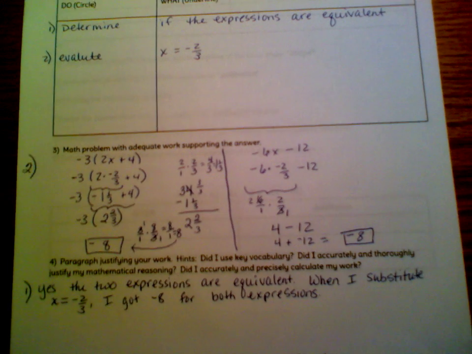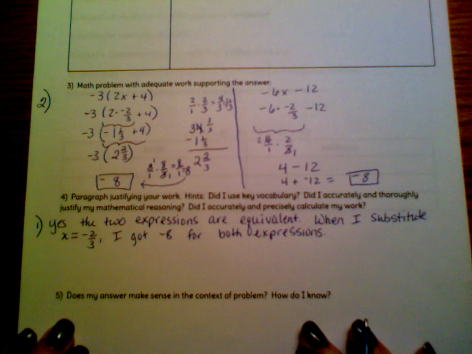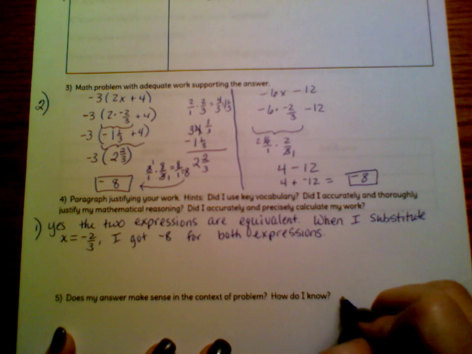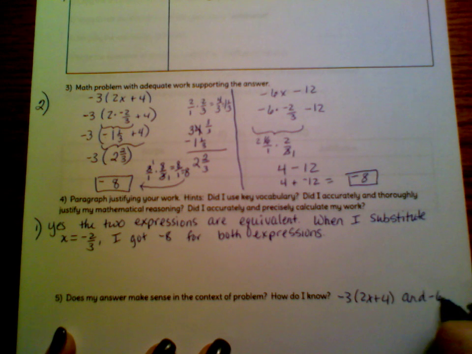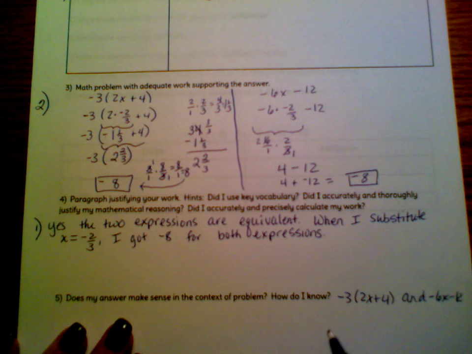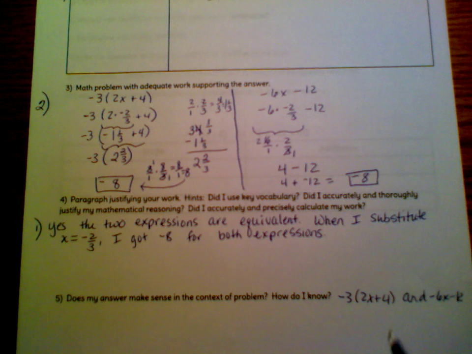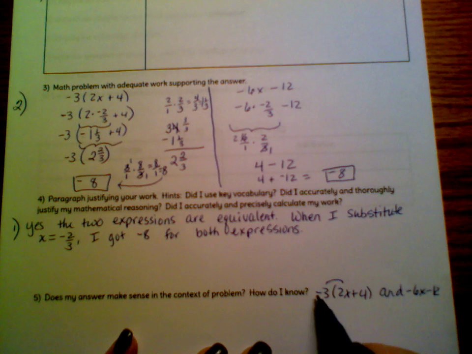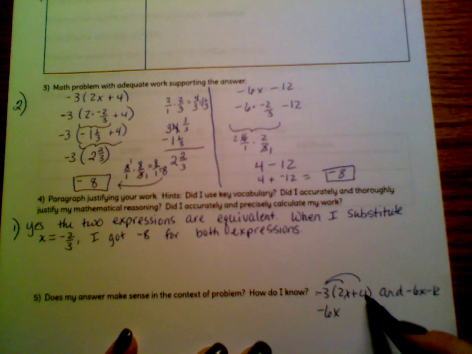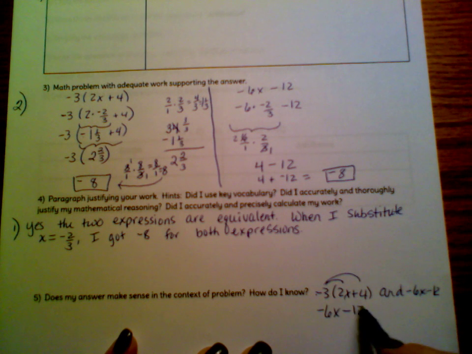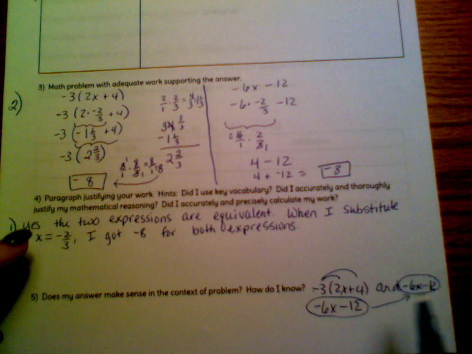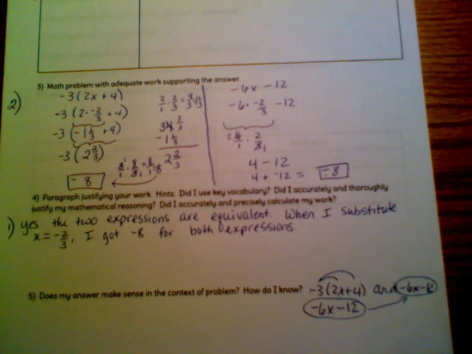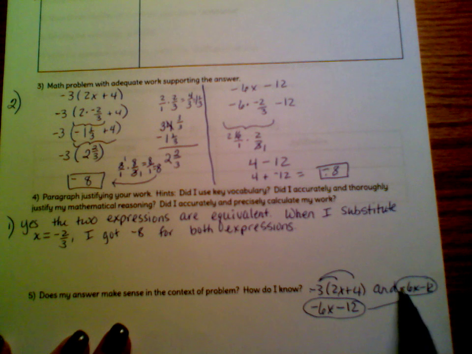Okay, so does my answer make sense? And how do I know? Well, here's another thing I can do to check this. So we had these two expressions. If I can turn one of them into the other, then I know they're the same. So what I'm going to do here is distribute this. Negative times a positive, negative 6x. Negative 3 times positive 4, negative 12. I was able to turn this into this. So I know they're the exact same thing. I should get the same answer. They are equivalent. So now I proved it yet another way.